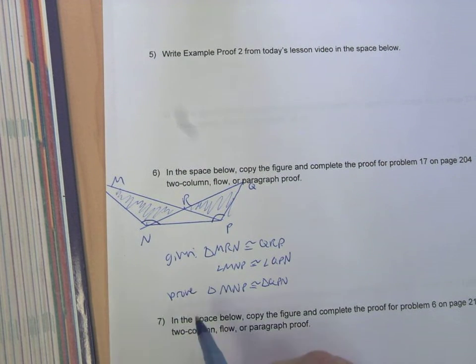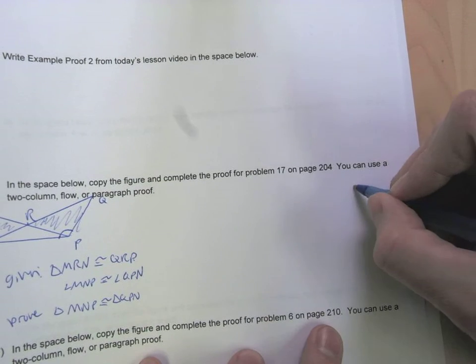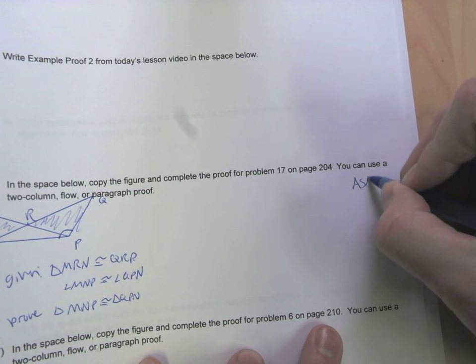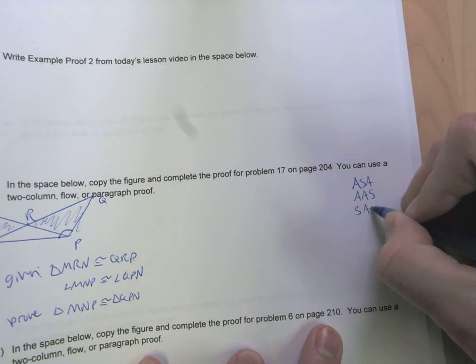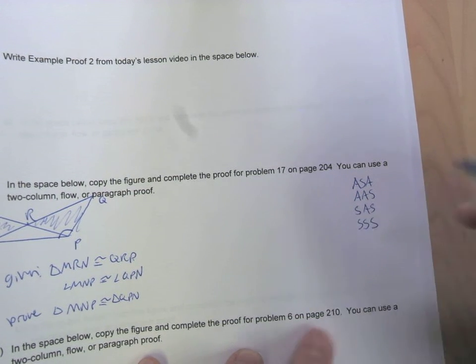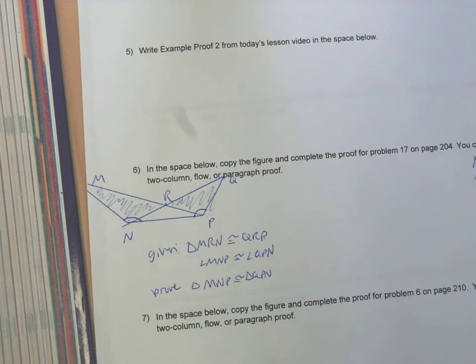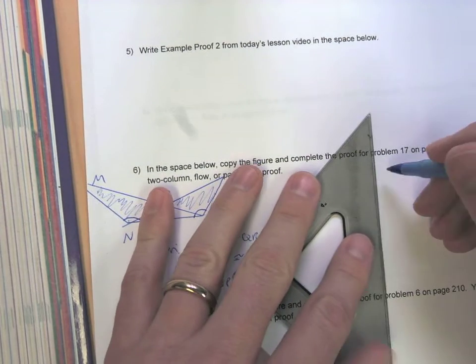Okay, now if we want to show that two triangles are congruent, there's a few ways to do that. We have basically 4 ways to do that, so I'm just going to list them out here. We can do angle, side, angle; angle, angle, side; we could do side, angle, side; and we can do side, side, side. Now keep in mind that we're given there's an angle here, so that's kind of where we're going to go. All right, so let's set up our 2 columns.